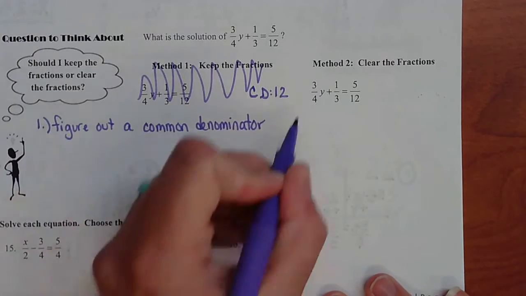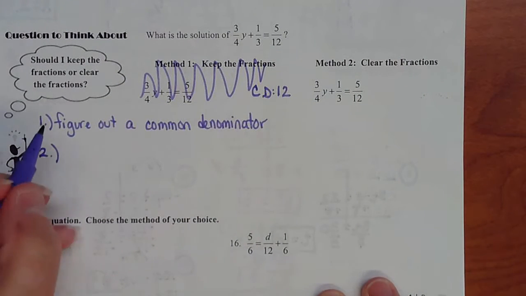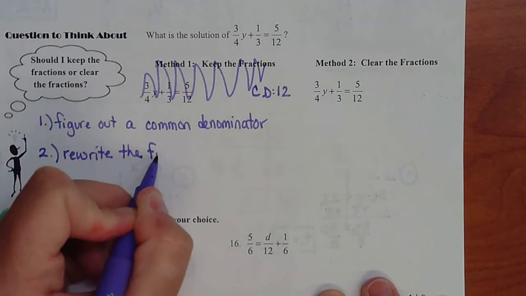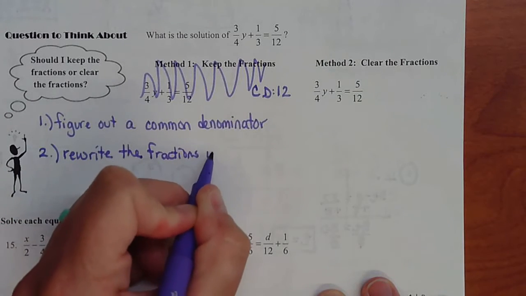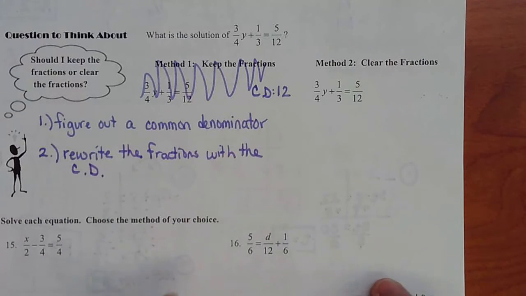Once you've figured out what your common denominator is going to be, now you're going to rewrite the fractions with the common denominator. I'm just going to say CD for common denominator, so I don't have to write that word out. I'm getting lazy. So when you want to make your denominators 12, you have to use multiplication. And I'm sure you remember from fractions, whatever you do to the bottom, you got to do to the top.